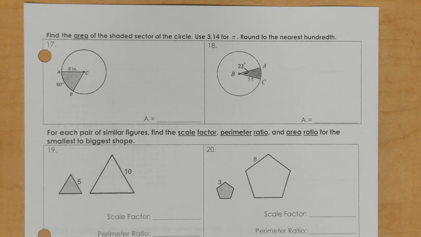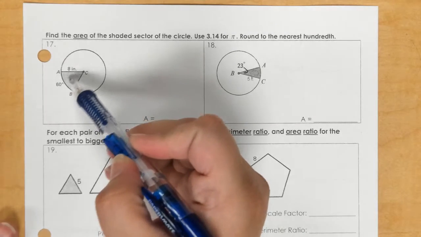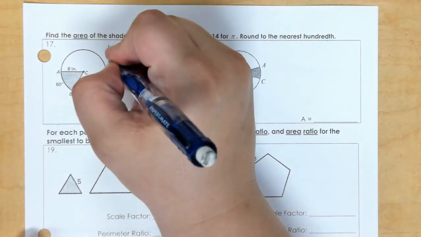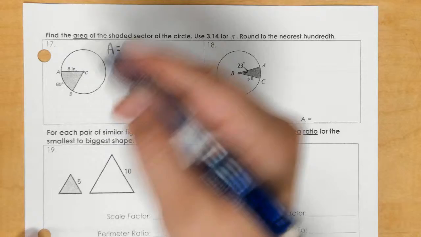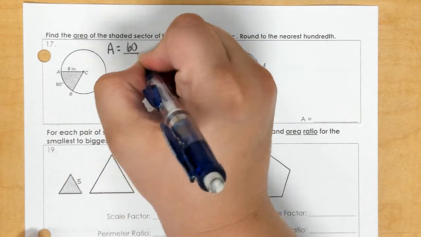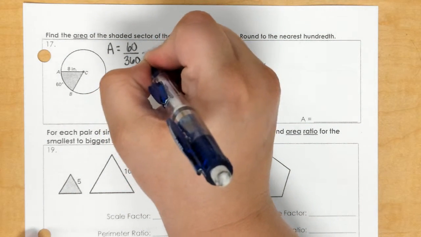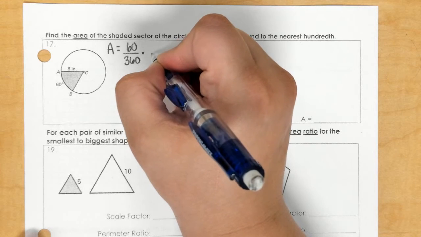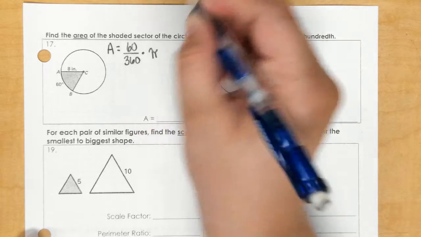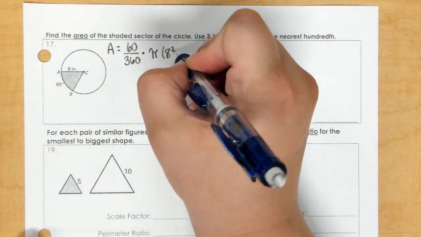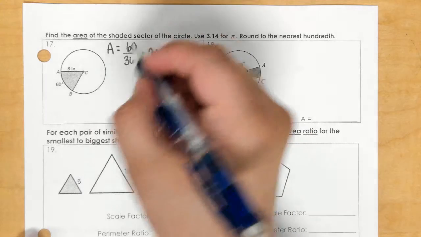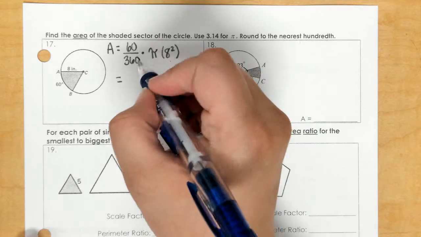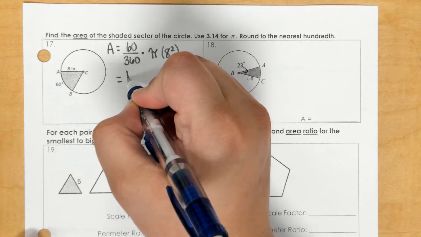For number 17, we're finding the area of the sector. So that would be the shaded region. So we would have the area equals the angle, which is 60, divided by 360, times pi r squared. And r squared this time is 8 squared. And so what I would do is I would do 60 times 64, and that would give me 1,000.